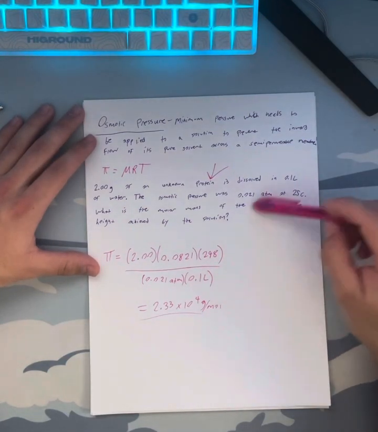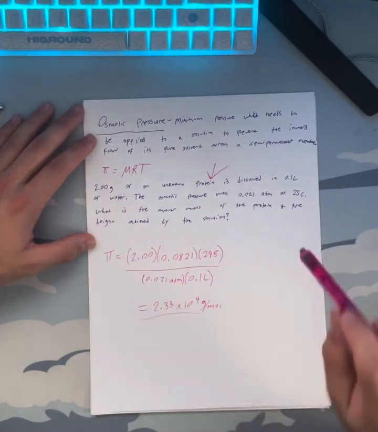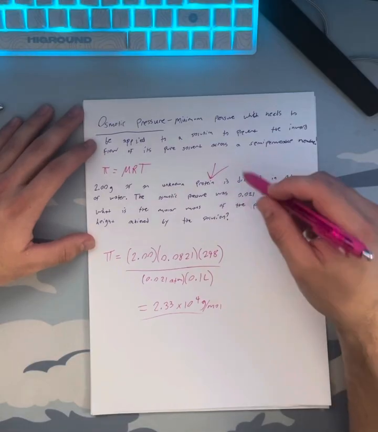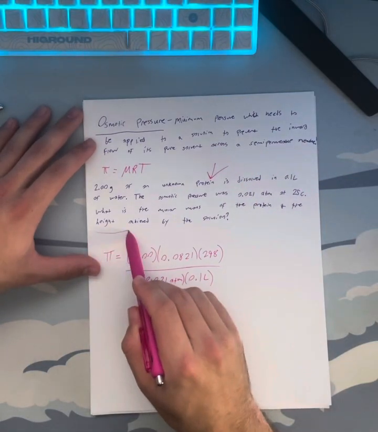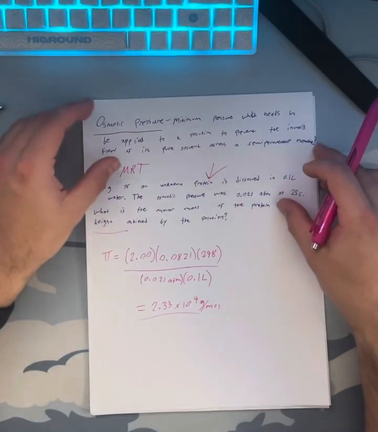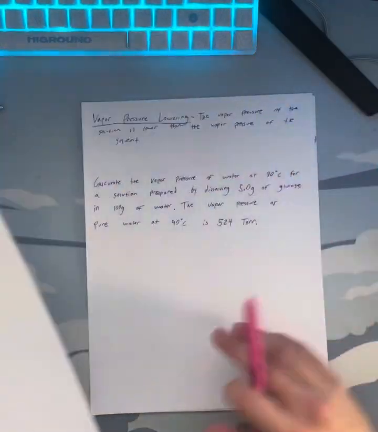Now we can use this to get the height achieved by the solution. But we won't be calculating the height of osmotic pressure problems in this class, so we'll just move on to vapor pressure lowering.